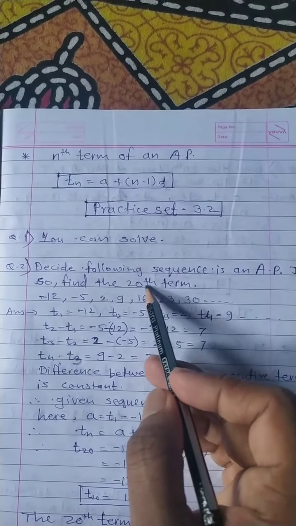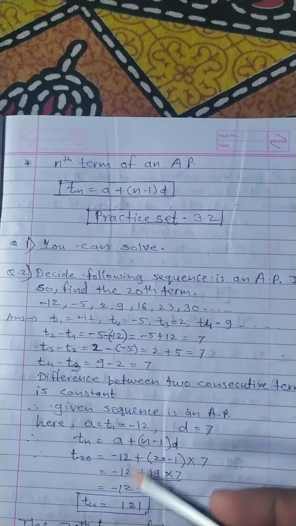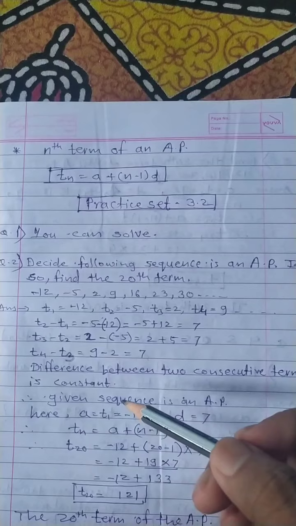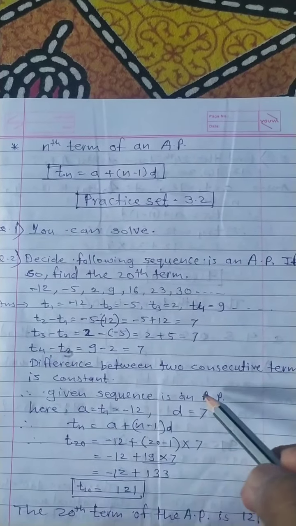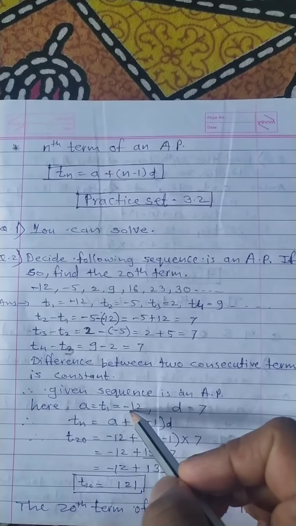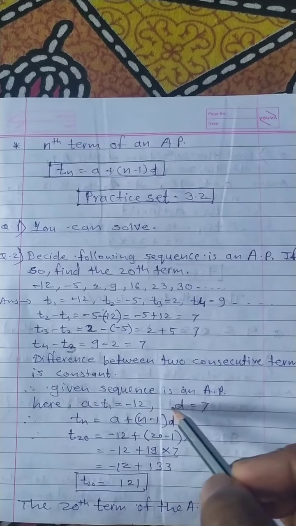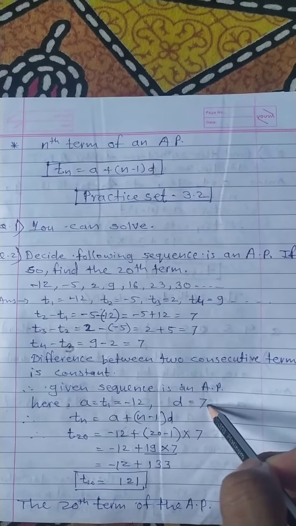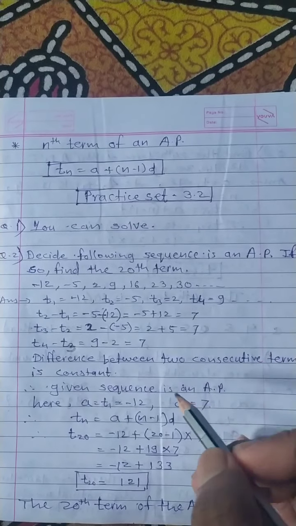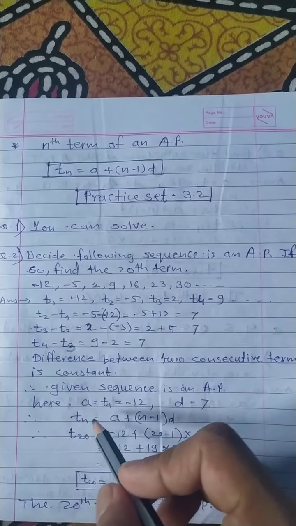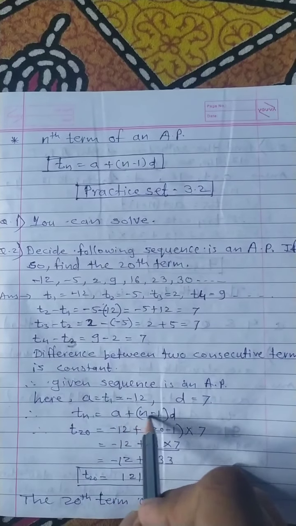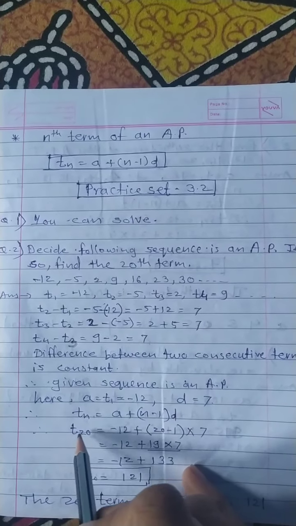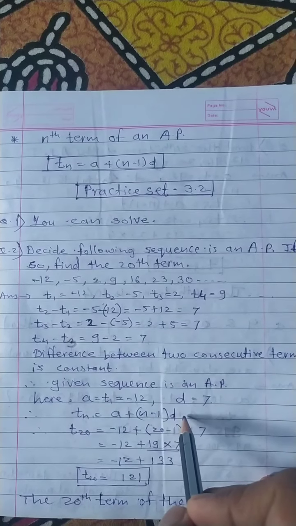Now we have to find the 20th term. Now see how we can find the 20th term. First we have to write the values of a, n and d. a, that means T1, is minus 12, d is 7, and we have to find the 20th term, that is n is equal to 20. So here first we have to write the formula Tn is equal to a plus n minus 1 d. Then we have to put the values.